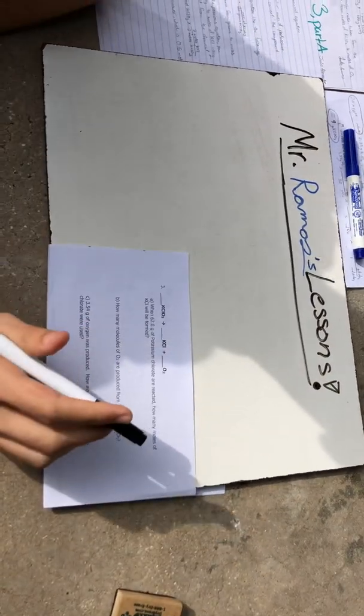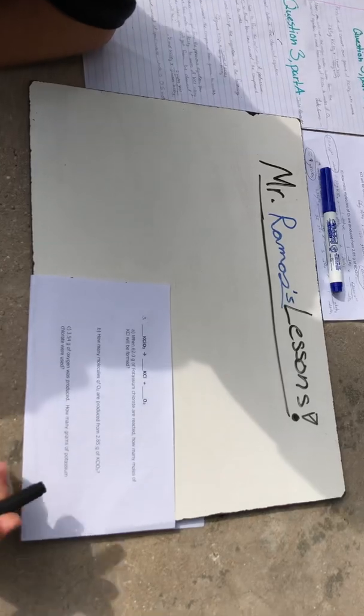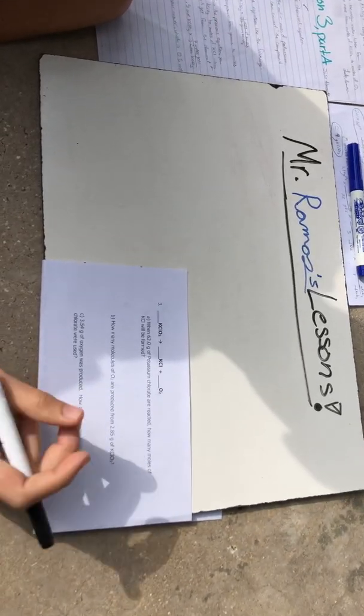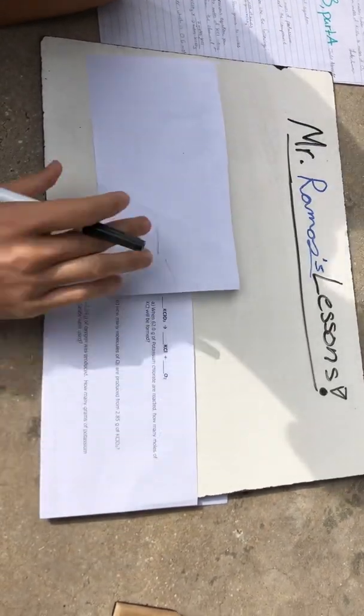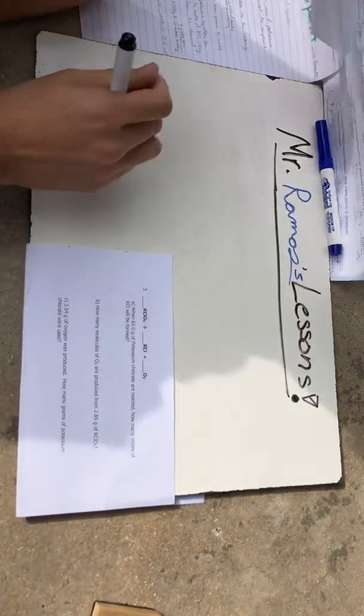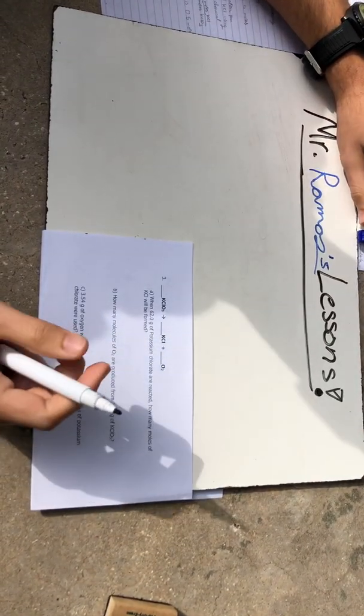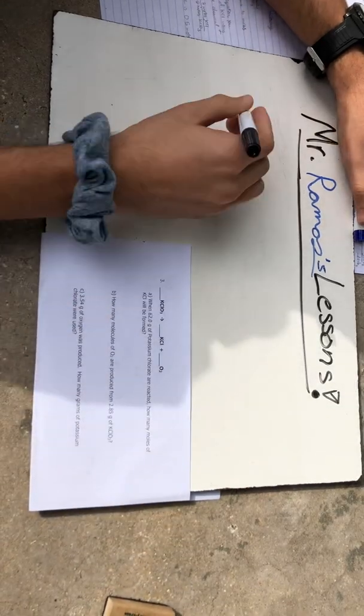Alright, lastly, part C. 3.54 grams of oxygen was produced. How many grams of potassium chlorate were used? Well, again, we want to take this one step at a time. So first, we are going to find how many moles of oxygen are in 3.54 grams of oxygen.